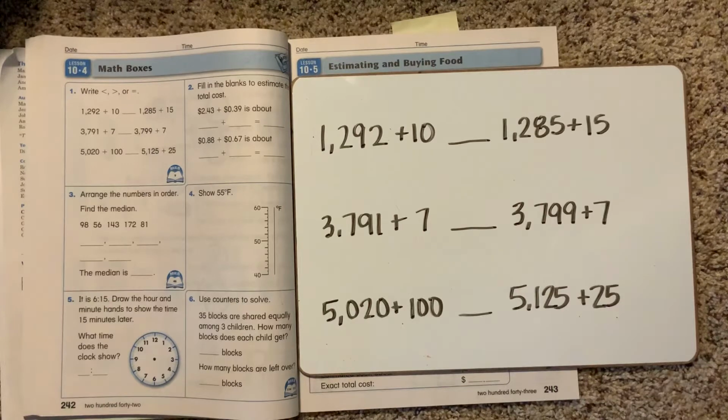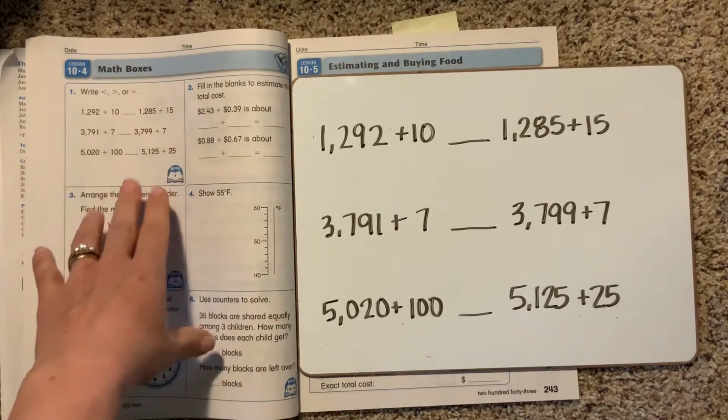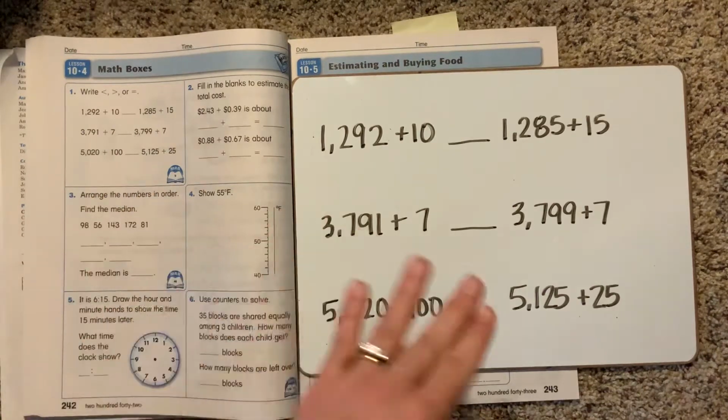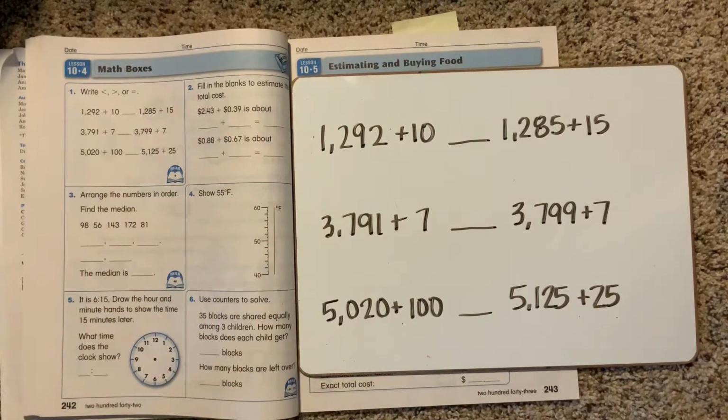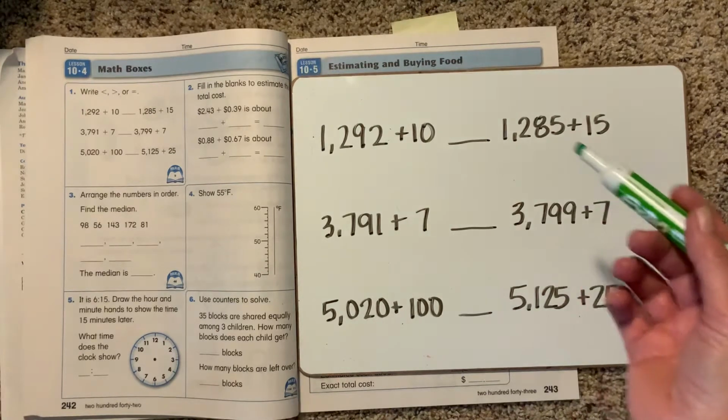So the first problem, math box 1, we need to write less than, greater than, or equal to in the space between the two problems. So they start with 1,292 plus 10. And then we need to know, is it less than, greater than, or equal to 1,285 plus 15? So you go ahead and do that.